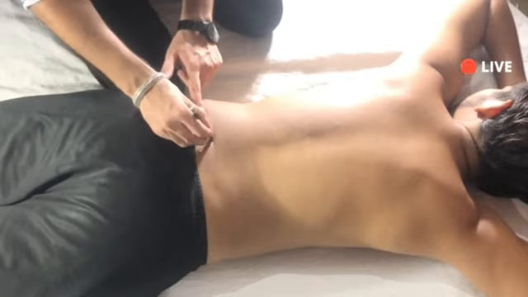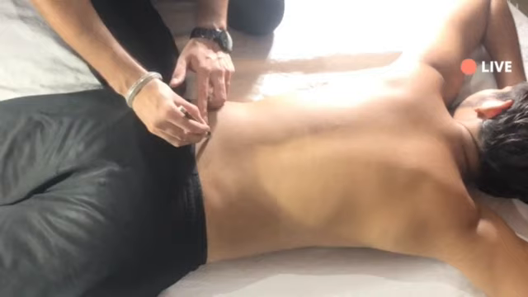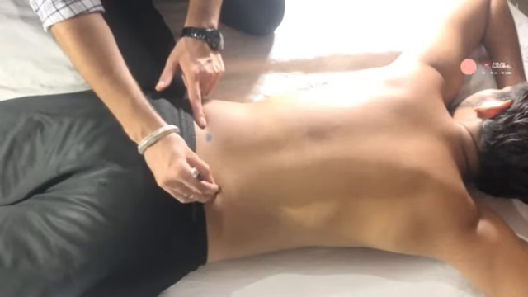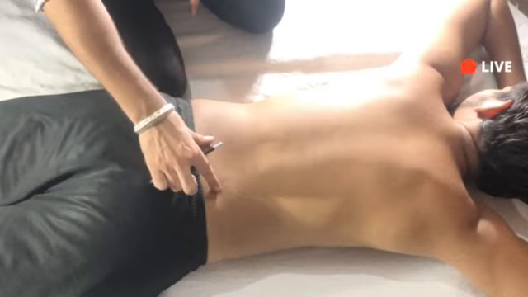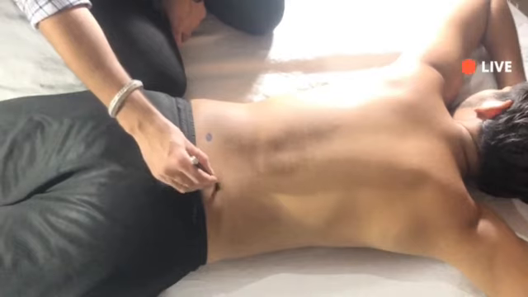So this is one dimple of Venus, and this is another dimple of Venus. If we press it, we will find there are two PSIS, as I mentioned in the standing position. These are the two PSIS, the posterior superior iliac spines of the iliac crest.